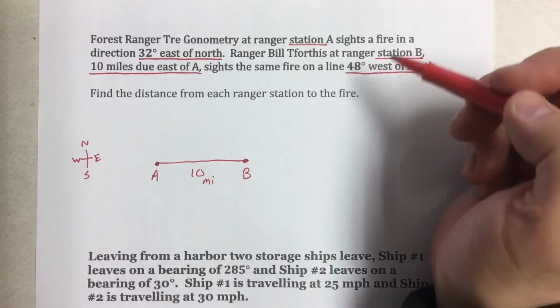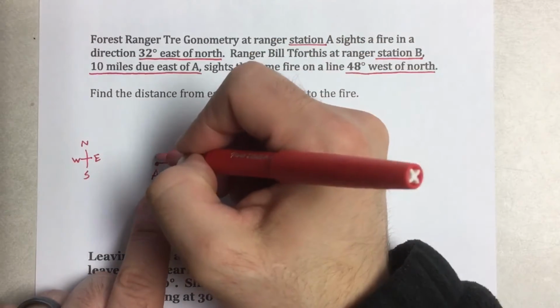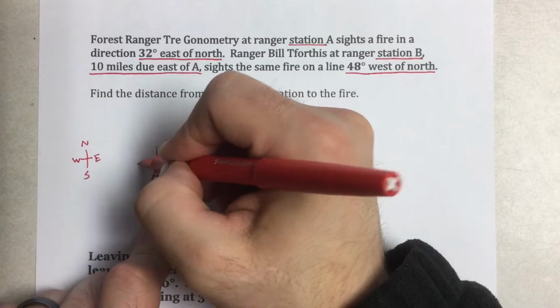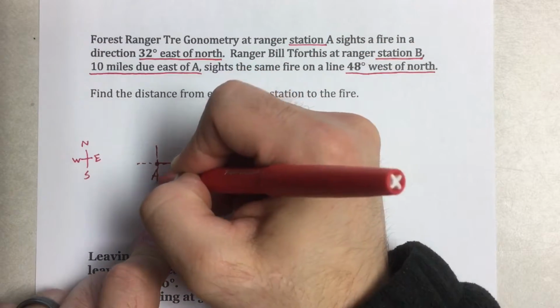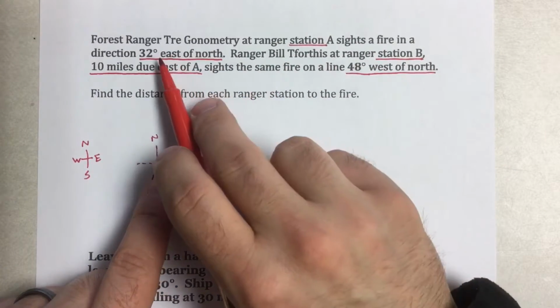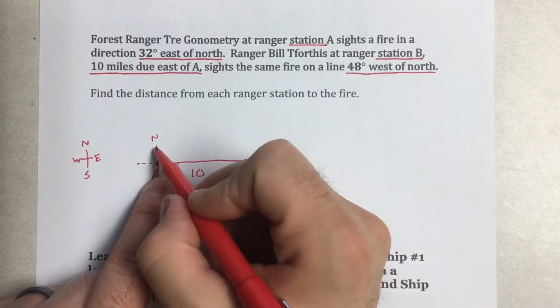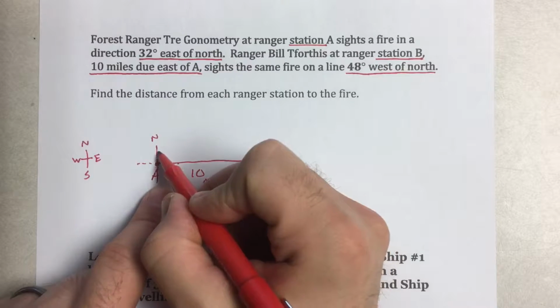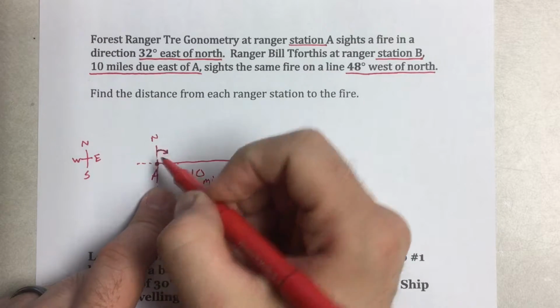So then at A, we have a bearing. Make my little navigation marker. We have north. Okay. East of north, 32 degrees east of north. So from north, we go 32 degrees towards the east.